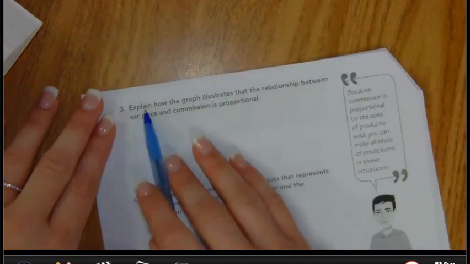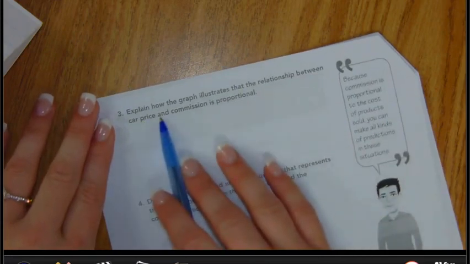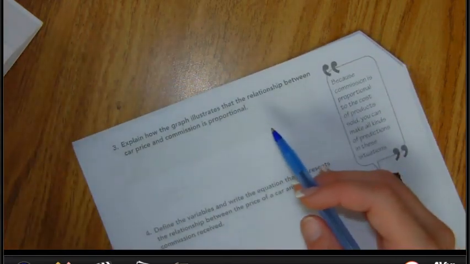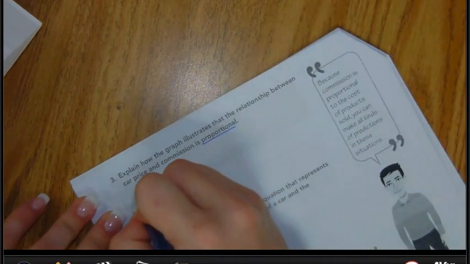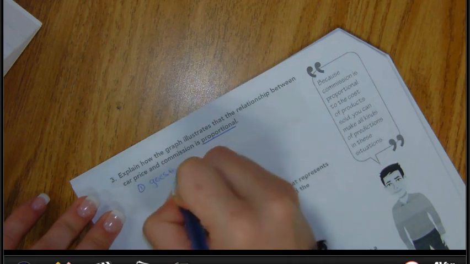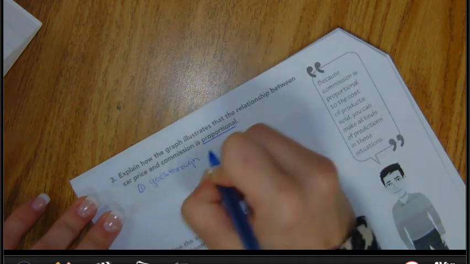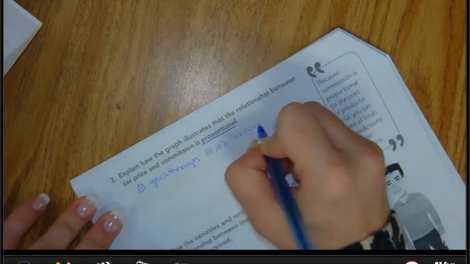So let's take a look at number 3. Explain how the graph illustrates that the relationship between the car price and the commission is proportional. So basically, how do you know that it is proportional? Well, the first thing is that it goes through 0, 0, the origin. Okay.